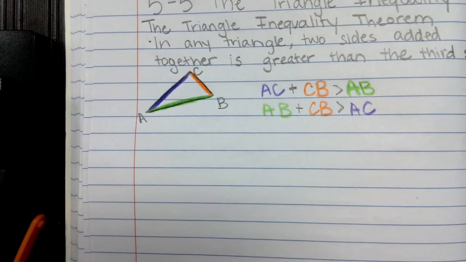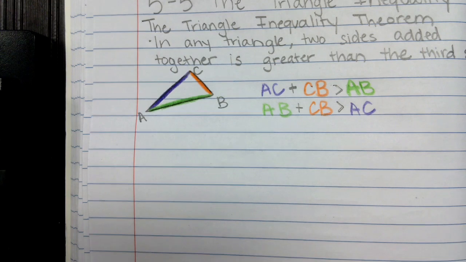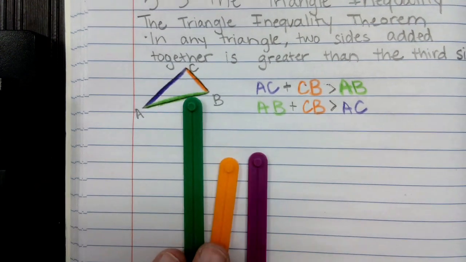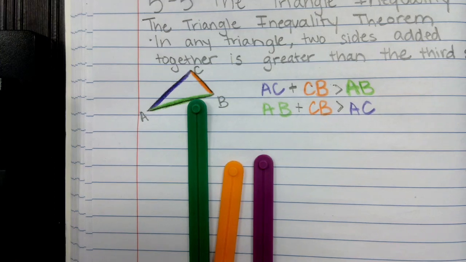So we did purple and orange together and orange and green together. Which two have we not put together yet? Purple and green.